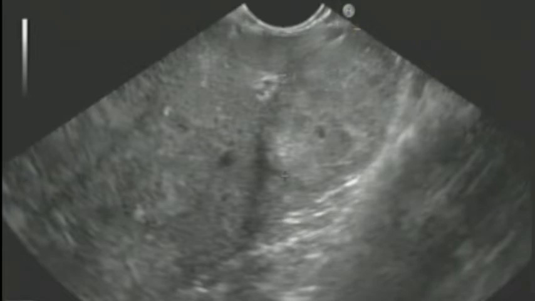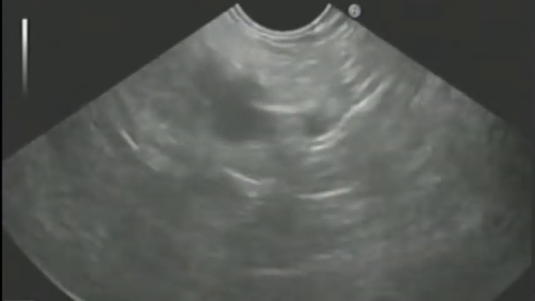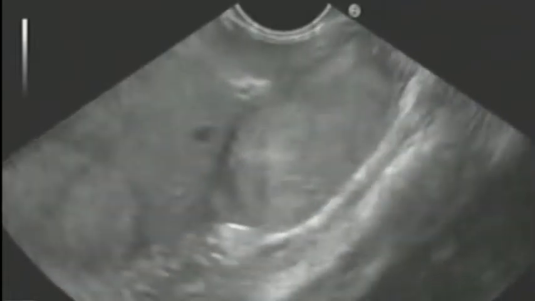Also, we try to trace the pancreas. Here we can see the lesion at the level of the tail of the pancreas, a hypoechoic lesion around 2 centimeters. So we decided to perform biopsy from both the liver and the pancreas. We biopsied first the hepatic focal lesion. It was easily accessible, so we started with it. Then we performed biopsy from the pancreatic tail lesion.